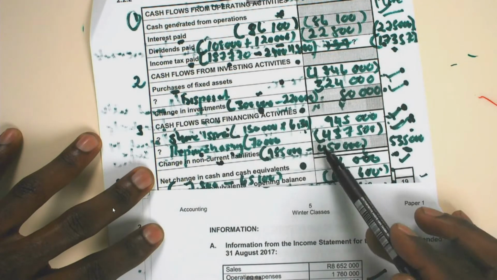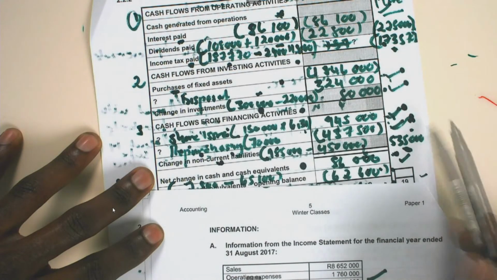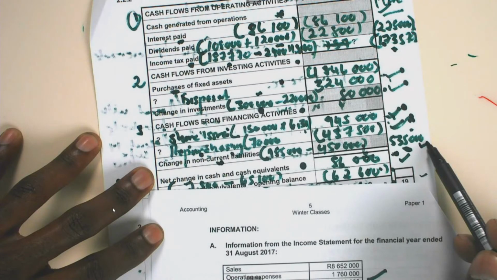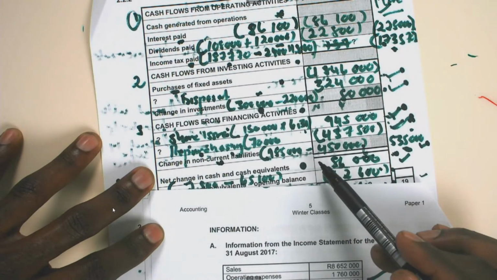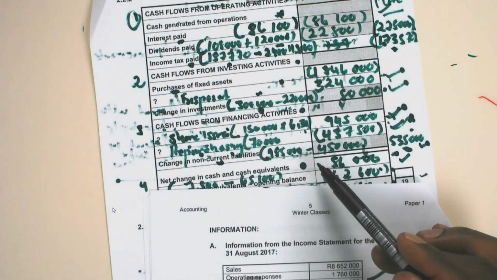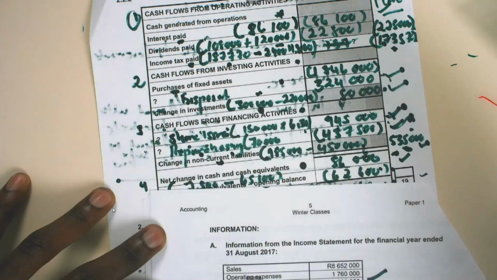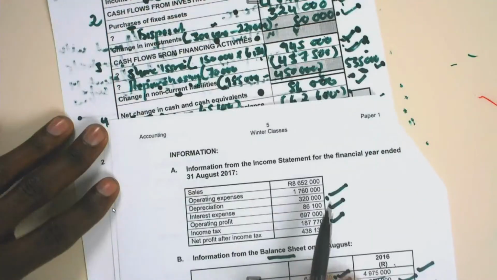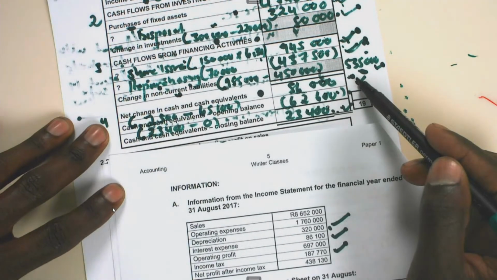And then lastly, if we don't have enough money of our own, we can go and borrow money. If the loan increases, this simply means we went to the bank and borrowed money, and this will represent the inflow of cash. But if the loan has decreased, this means we went to the bank and made a payment. So once we made a payment, then it will be the outflow of cash because now money goes out of the business.